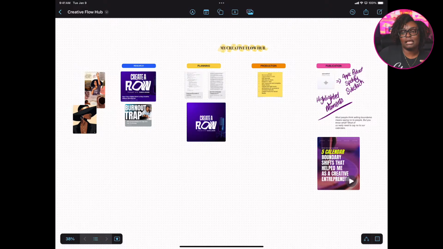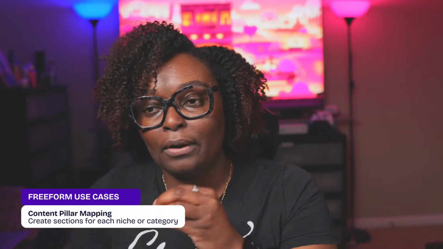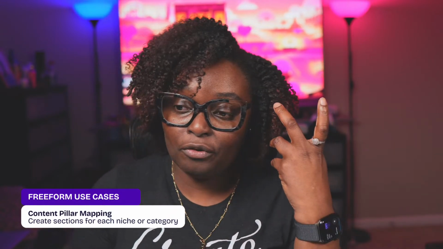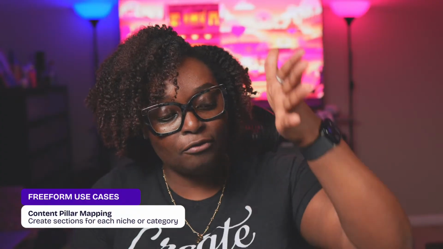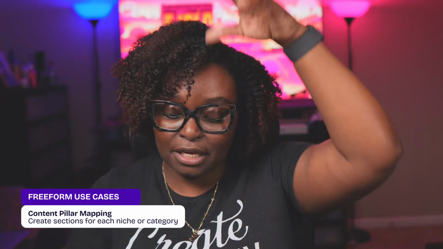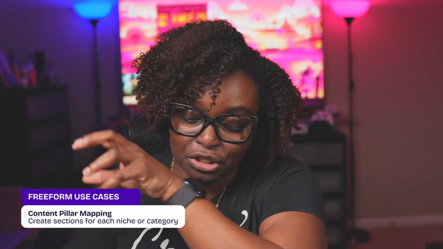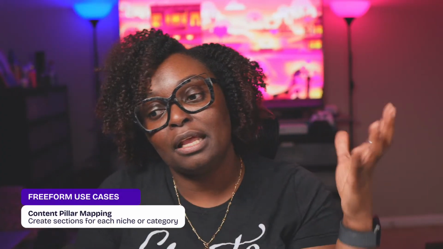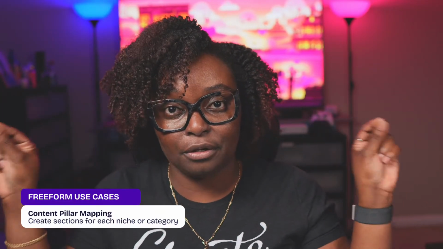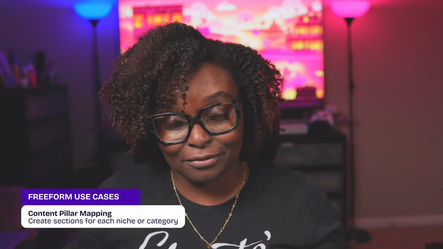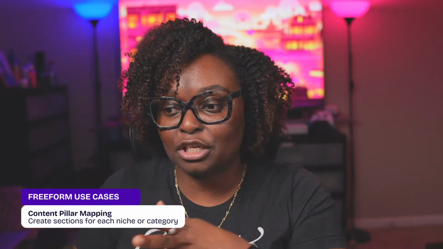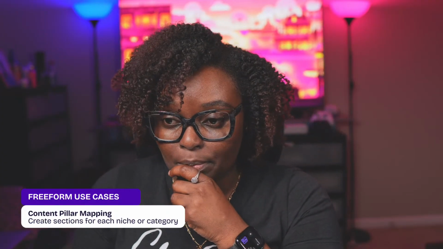There are a few other things that I want to share with you with regards to Apple Freeform. The first thing is that for any use case scenario, you can use it for content pillar mapping. If you have, like how I had the research section, the planning section, the production section, and the publication section, if you have content pillars and you want a visual of what your content pillars are, you can get super creative with it, and you can have your different sections of your content pillars.